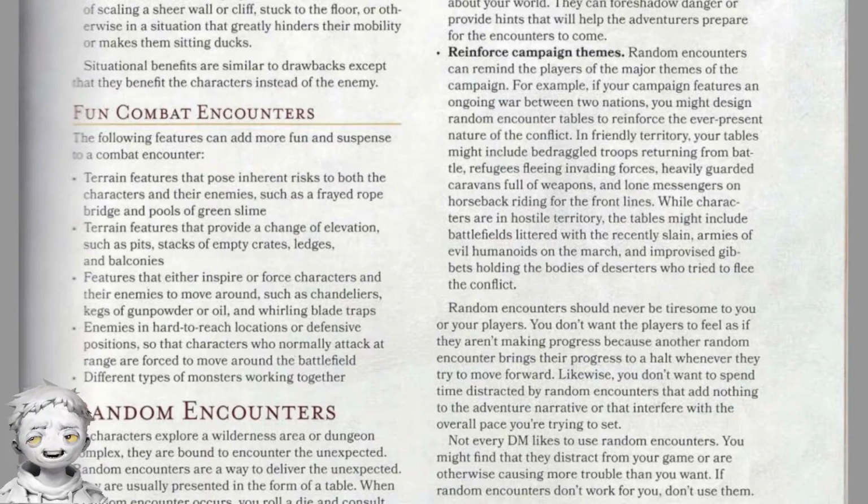Features that either inspire or force characters and their enemies to move around, such as chandeliers, kegs of gunpowder or oil, and whirling blade traps. Enemies in hard-to-reach locations or defensive positions, so that characters who normally attack at range are forced to move around the battlefield. Different types of monsters working together.